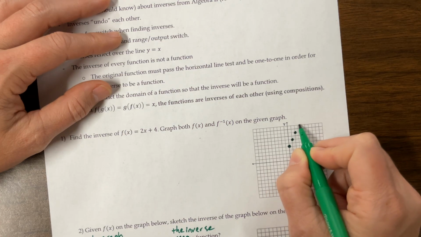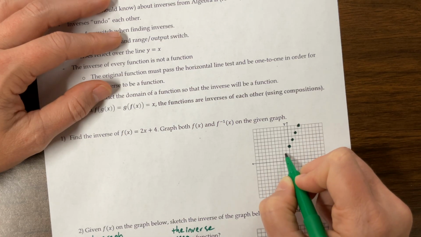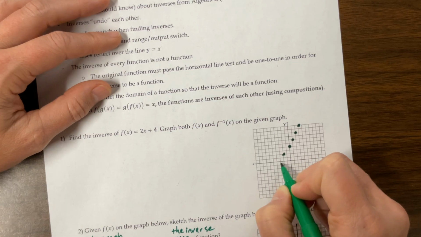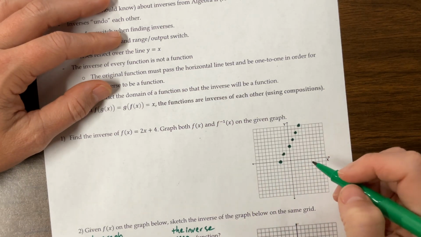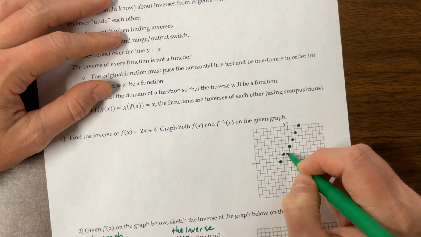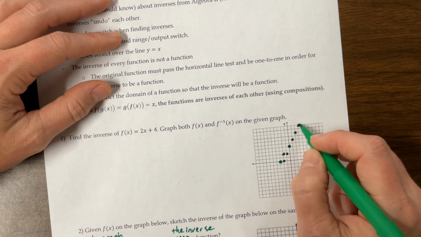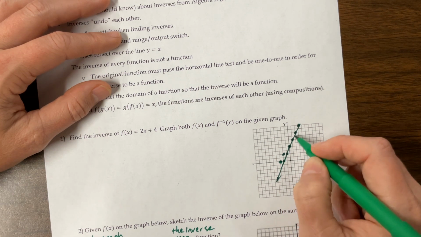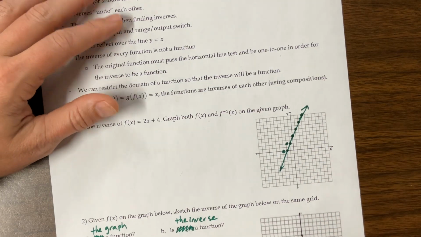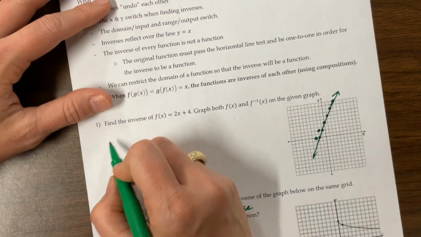Y'all, my eyes are not as good as they were a few years ago. I think over there, we go. Is that, no, I did it wrong. Dang it. I think this should be here and this should be here. I'm so sorry. Okay, so here's my line. That's embarrassing.